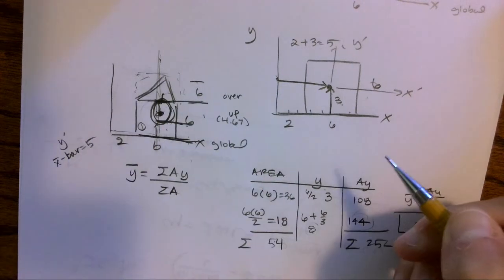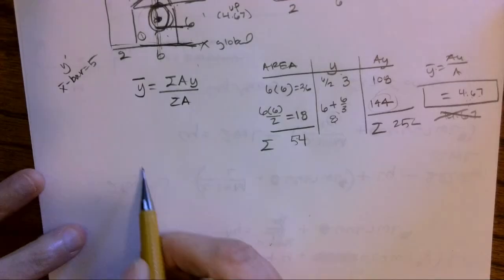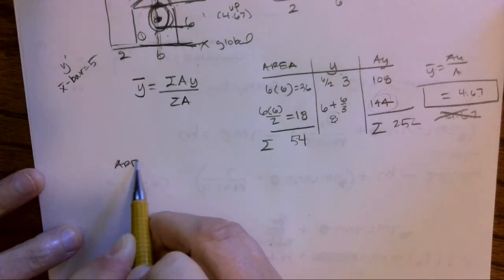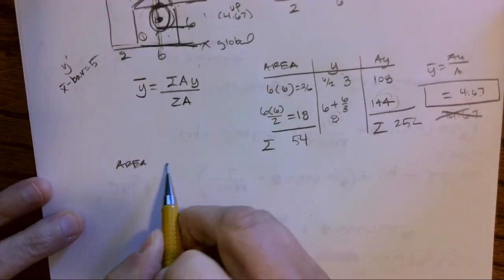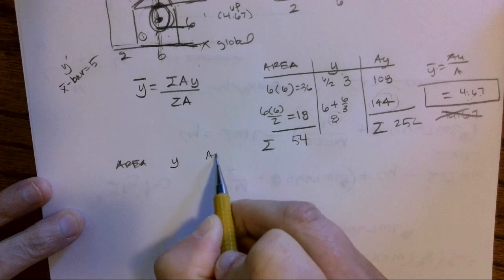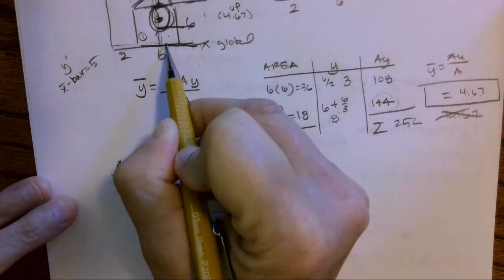Okay, let's just set it up and see. So I need area, and I need an x. Area is still 36.